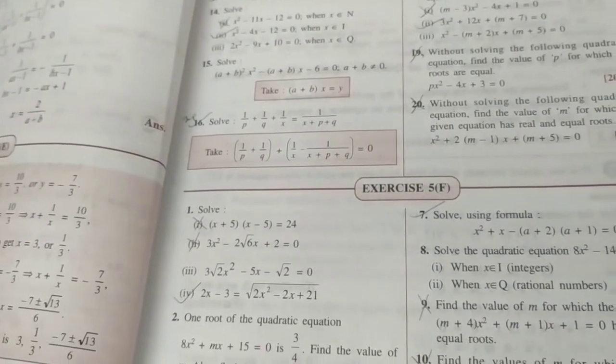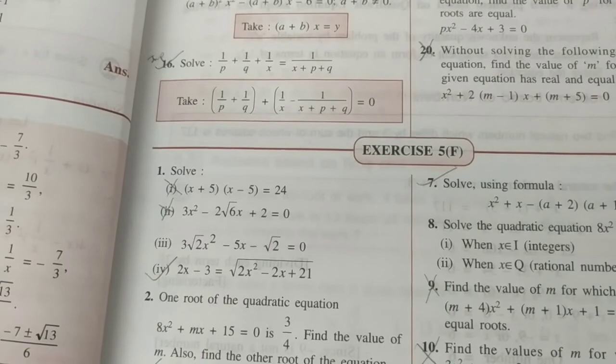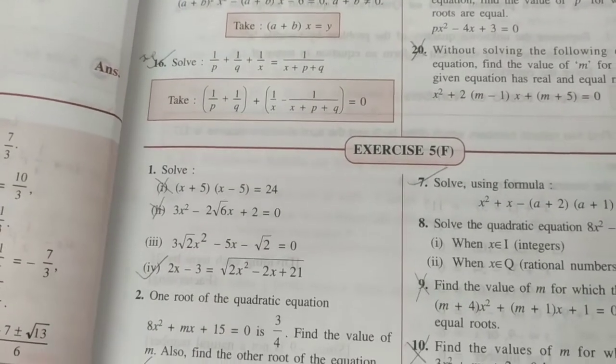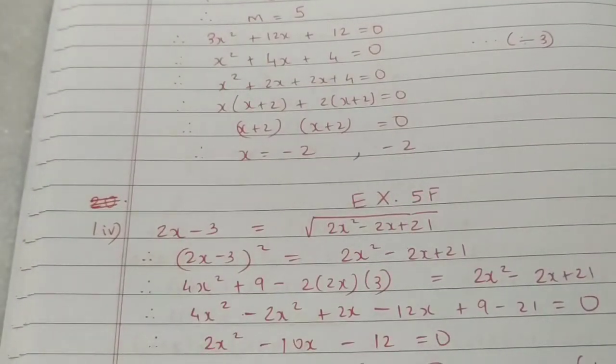Next we can cancel the 19th and the 20th sum. Let's go ahead with the F exercise now. Cancel 1.1, 1.2. Let's do 1.4. You can see that the first thing we'll have to do is get rid of that umbrella, that root sign, by squaring both the sides.